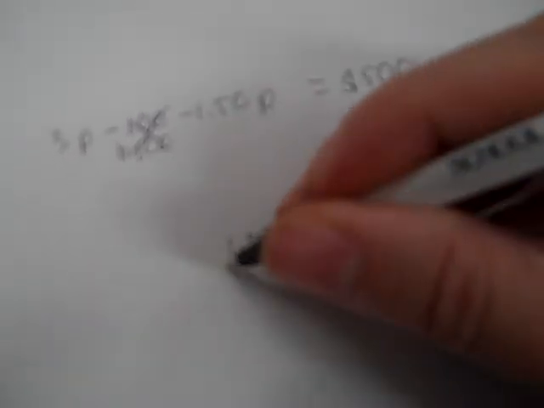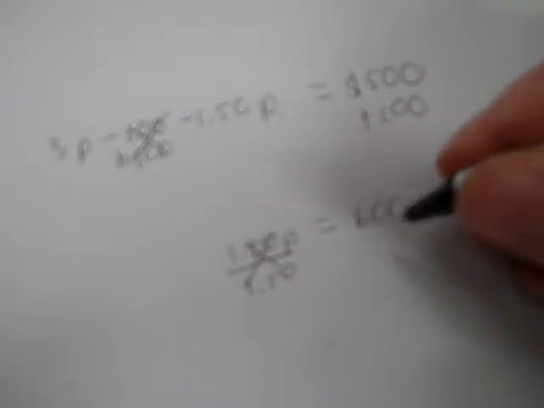Okay, so my equation is 3P and then minus 100 and minus $1.50P. Okay, so those two are good, but this 100's got to go. So plus 100, plus 100. So 3 minus $1.50 is $1.50P, and then we got 600. Now I divide both sides by $1.50. 600 divided by $1.50 is 400. Okay, next.